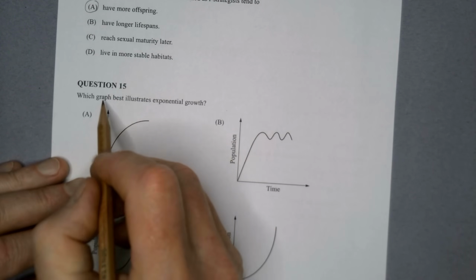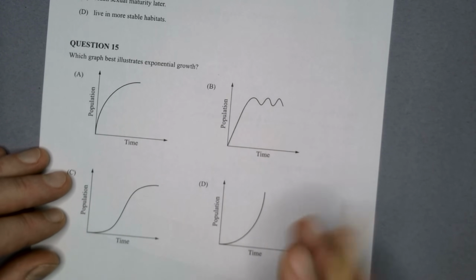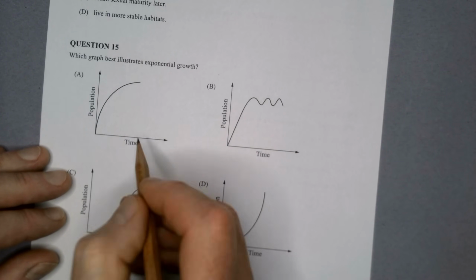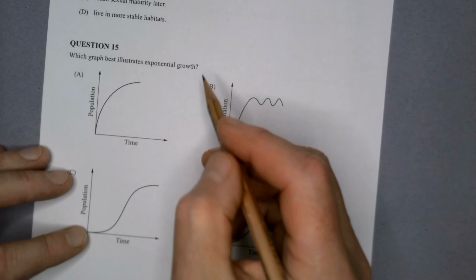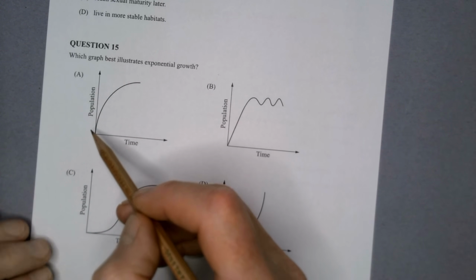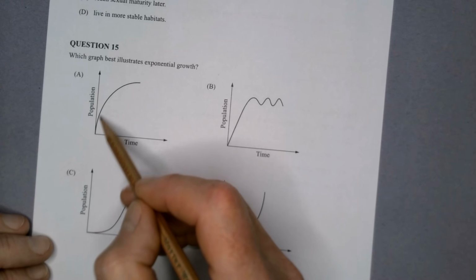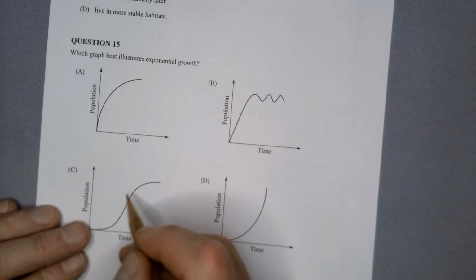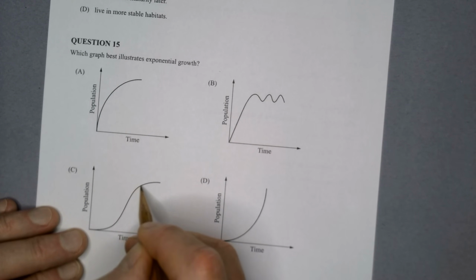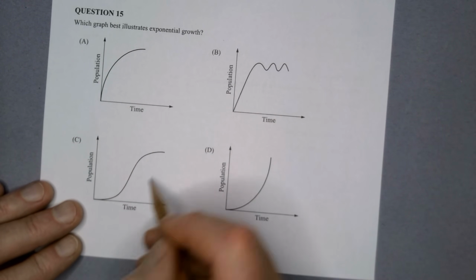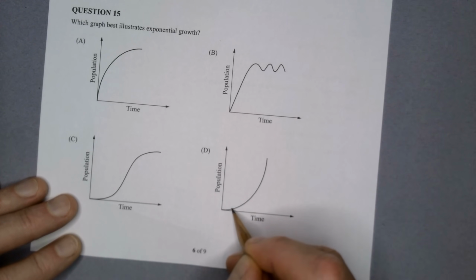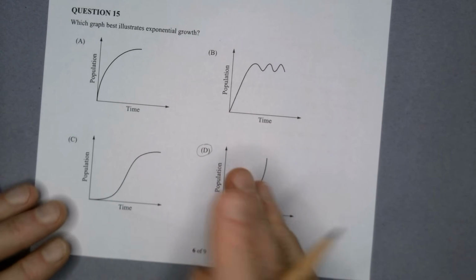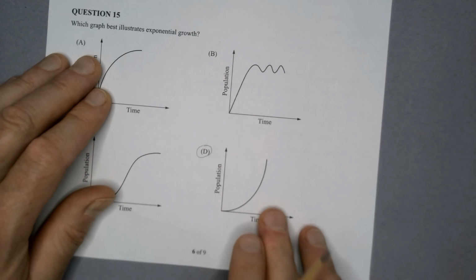All right. Which graph best illustrates exponential growth? Okay, so we're looking for something that starts off slowly and increases and then keeps going. So this is fading out rather than growing. This gets wobbly. We want it to start slowly, get going, and then level off. That's not exponential because it's not keeping going. This one here starts slowly, increases, and then basically goes vertical, and that is exponential growth. There. Question 15 is D.